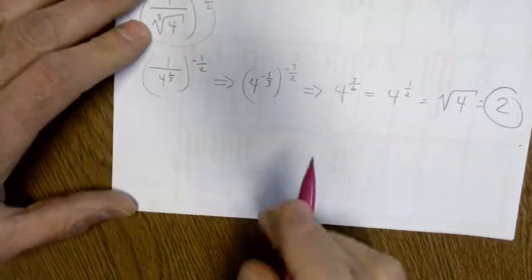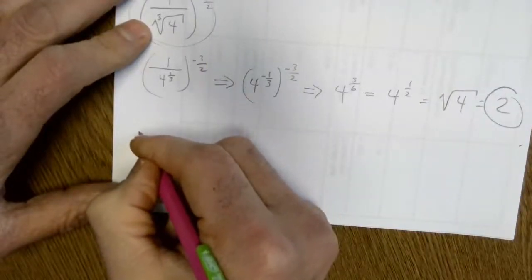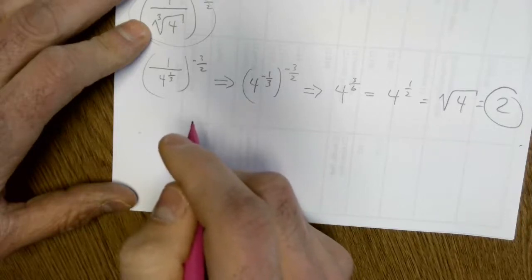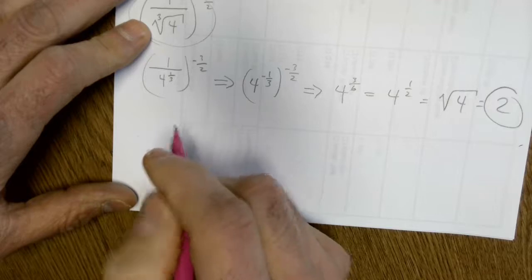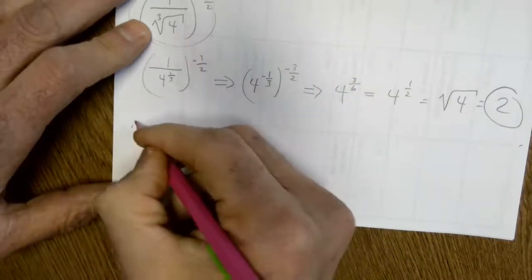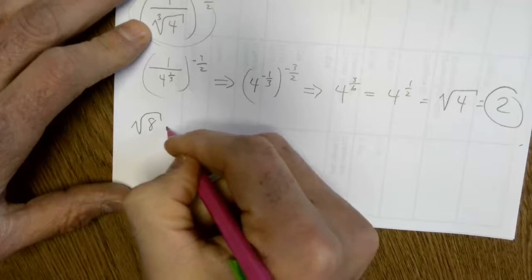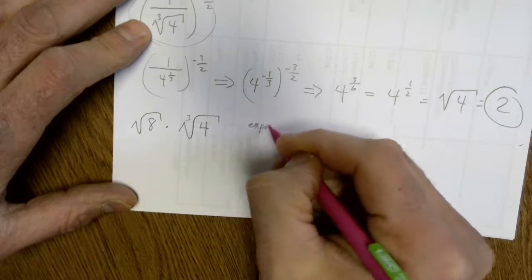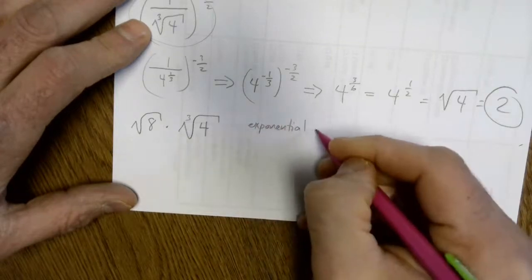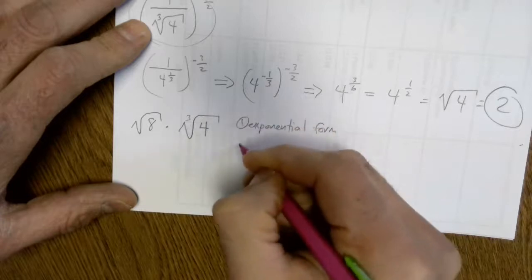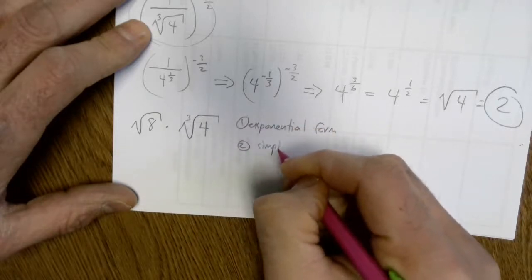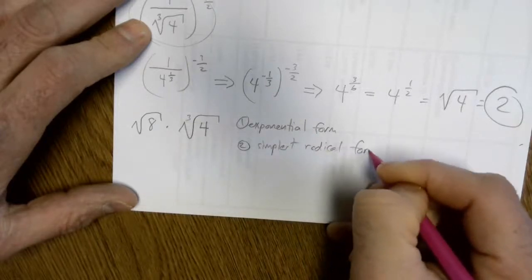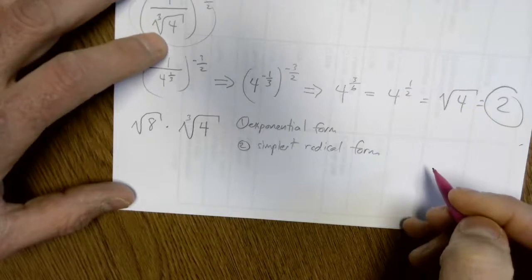I'm running out of paper. Let's get it. Okay, write this in the exponential form and in simplest radical form. We're going to give the answer 2 ways. Here we go. Square root of 8 times the cube root of 4. Okay, so we need it in exponential form, and we need it in simplest radical form. Otherwise this is in radical form. We want it in the simplest radical form. Okay, so here's how we're going to do that.